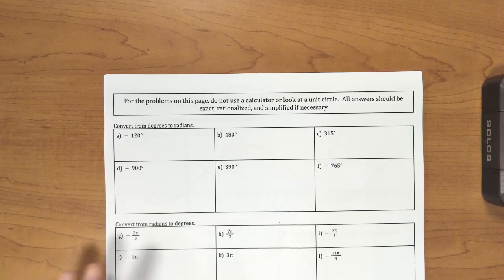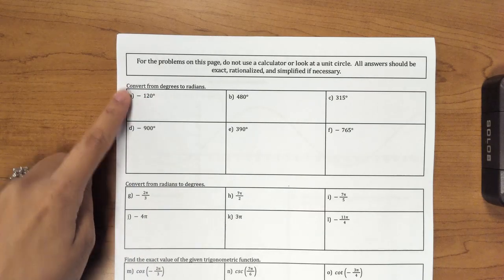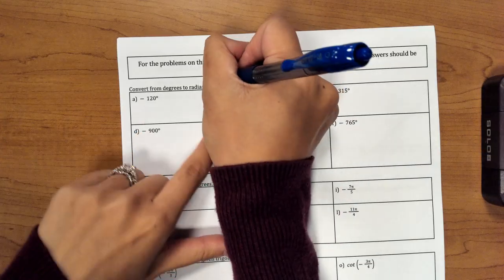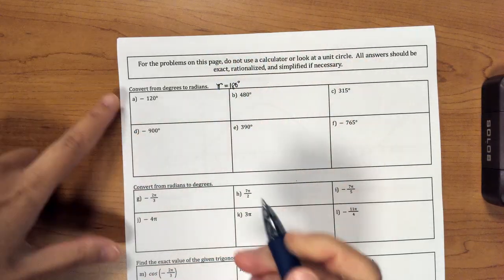For the problems on this page, we're going to change gears really quick. We're not going to use a calculator or look at a unit circle. All answers should be exact, rationalized, and simplified if necessary. So we'll do a quick review. Converting degrees to radians, radians to degrees. This should be very straightforward. Remember, pi equals 180 degrees.